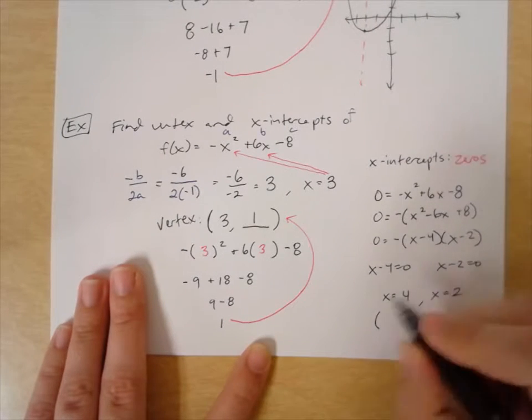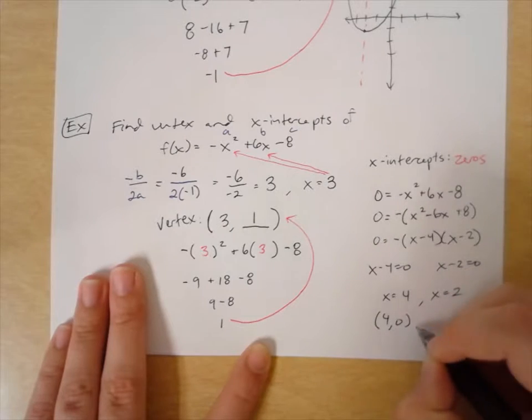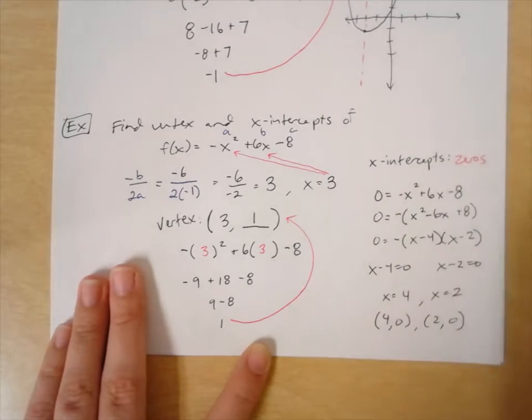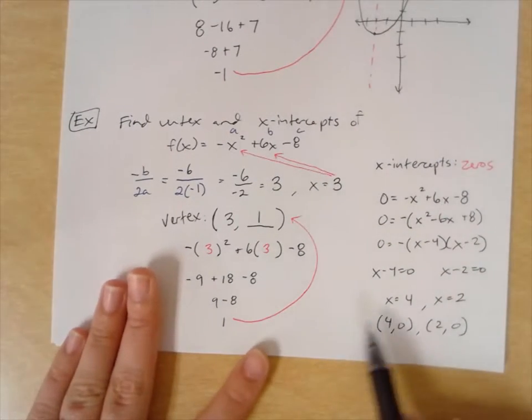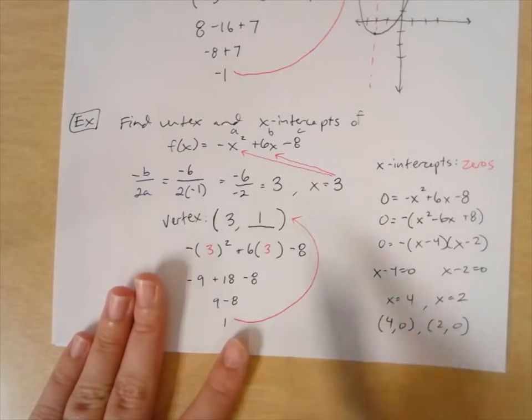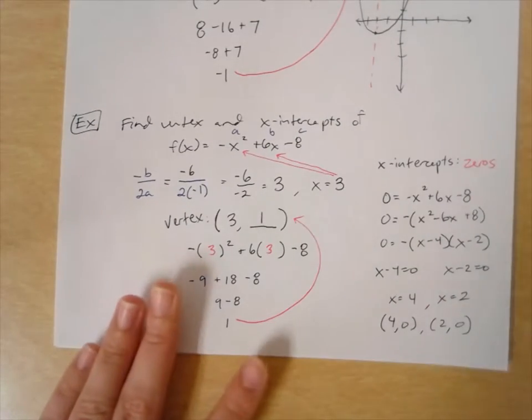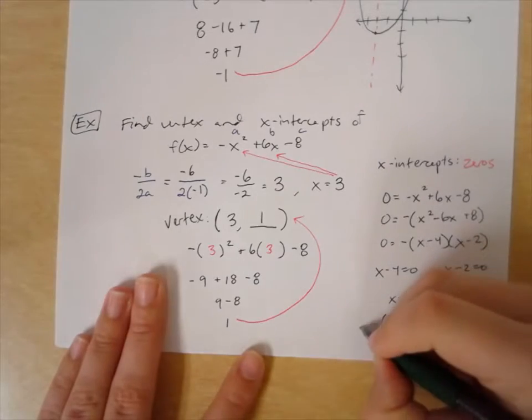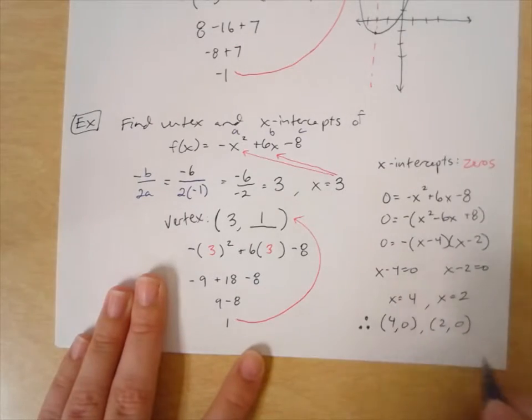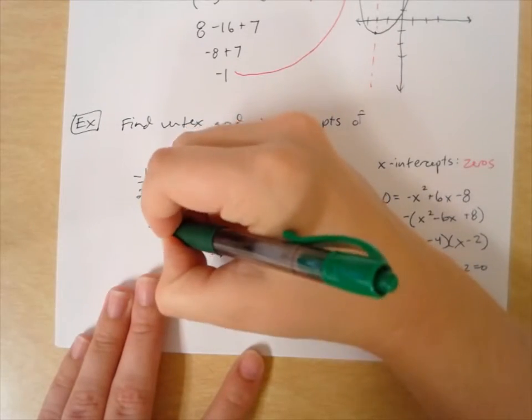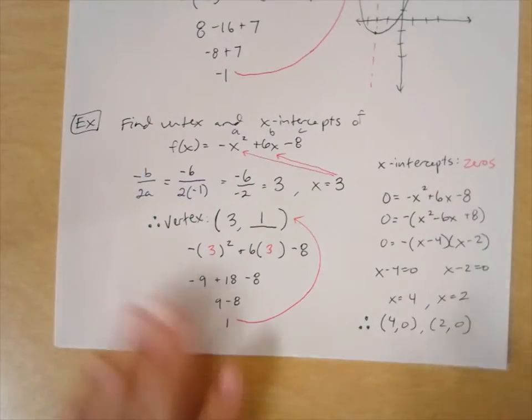So my x-intercepts occur at 4, 0, and 2, 0. Alright, there we have found our vertex and our x-intercepts. Alright, beautiful. Moving on.